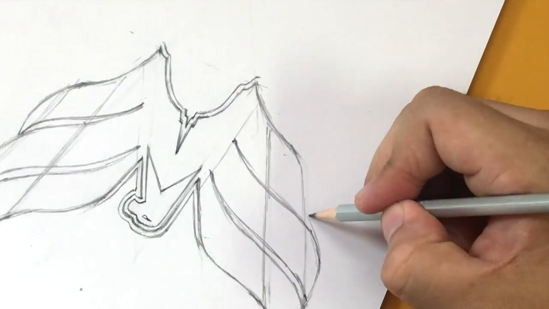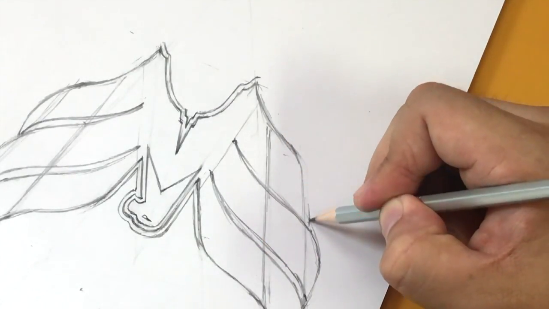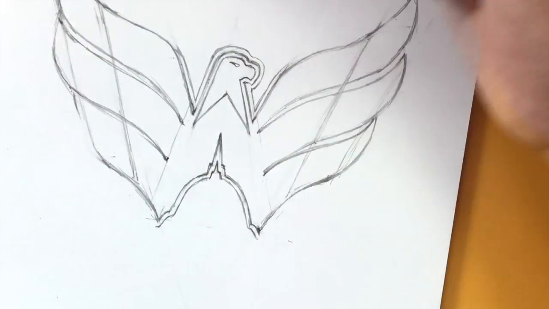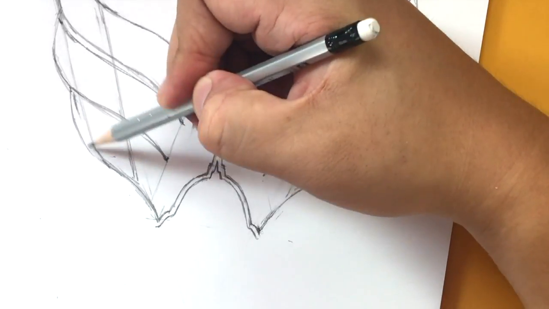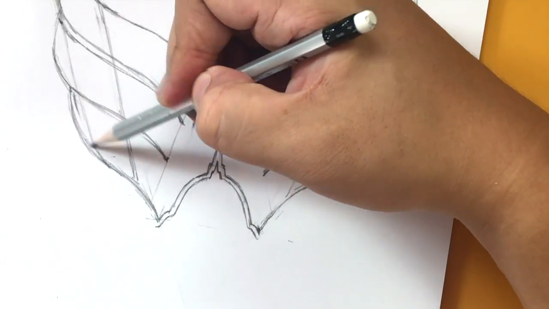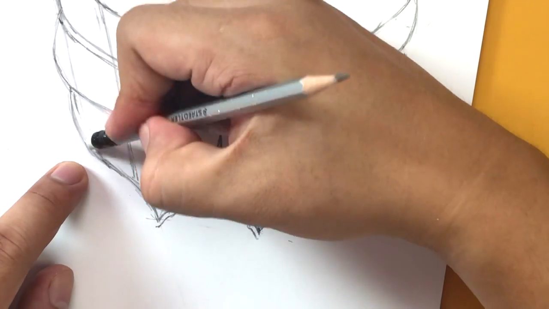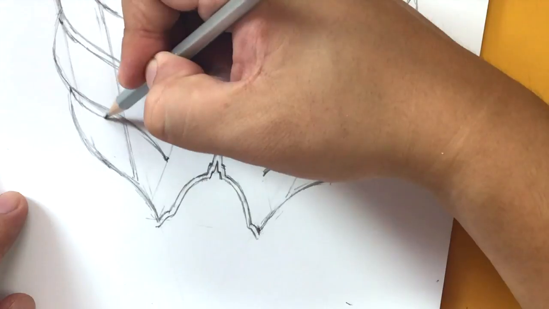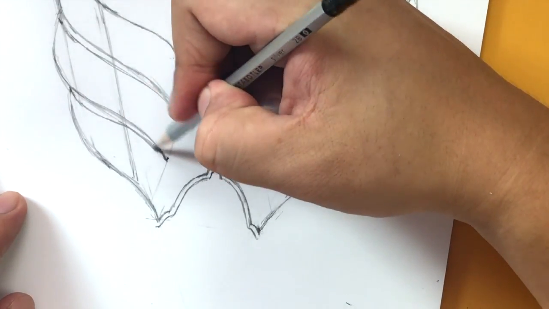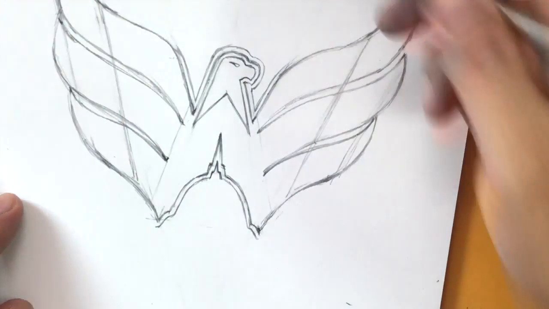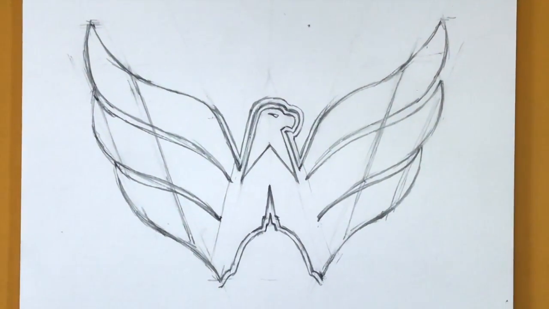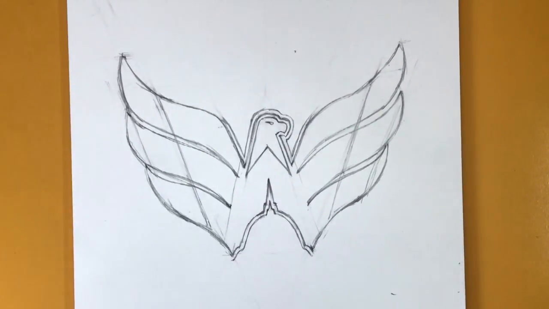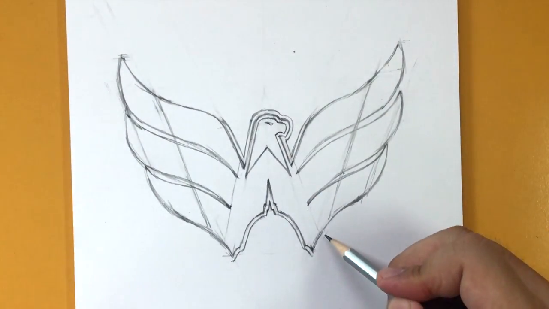Okay, and then find a spot right here. Bring it in. And then from here, just like that, okay? Didn't take me very long, and if it took you guys long, that's fine. Don't worry about it too much. As long as the left and the right are the same.